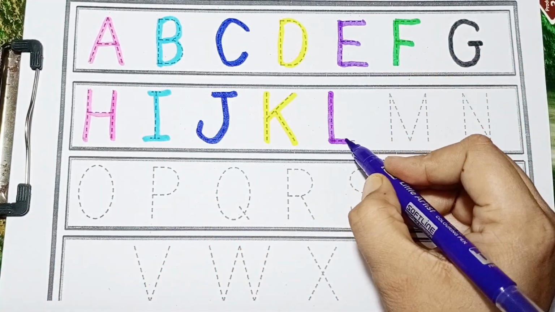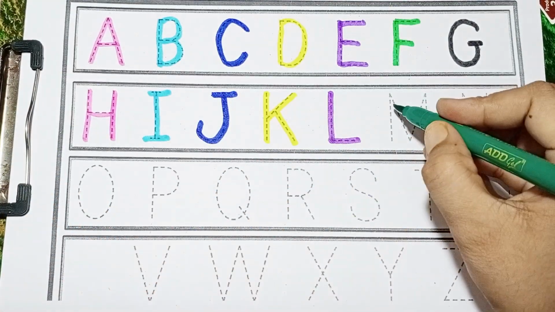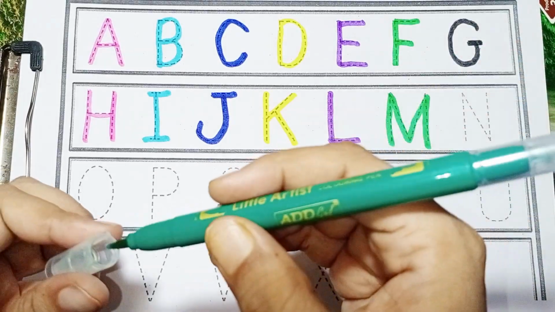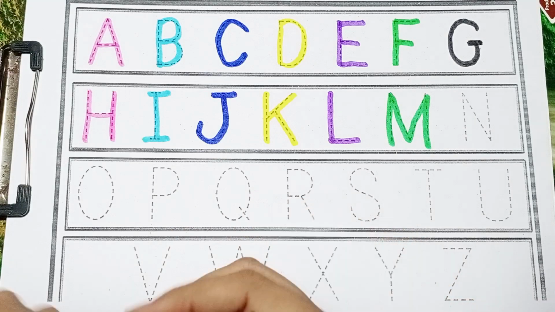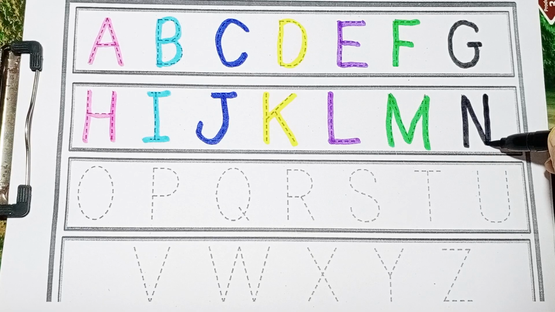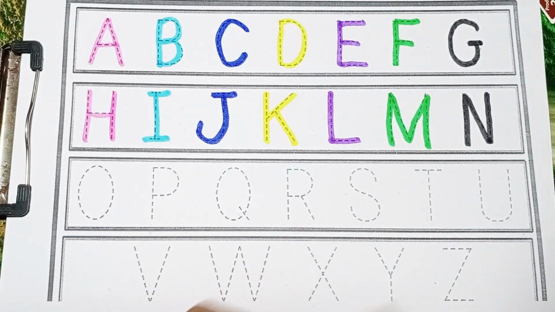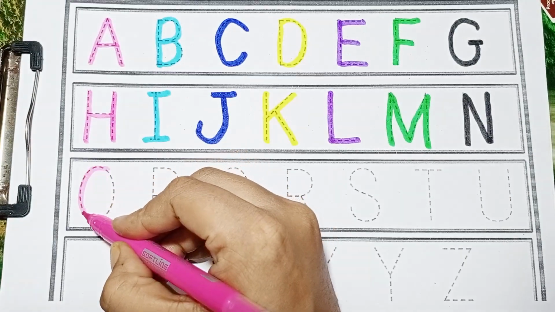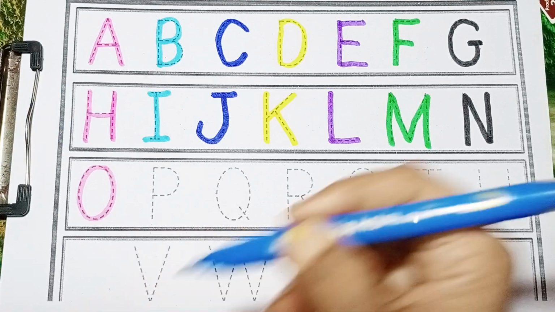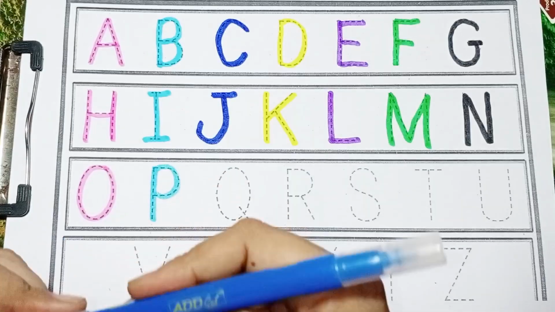L for lotus. M for monkey. N for nest. O for ox.